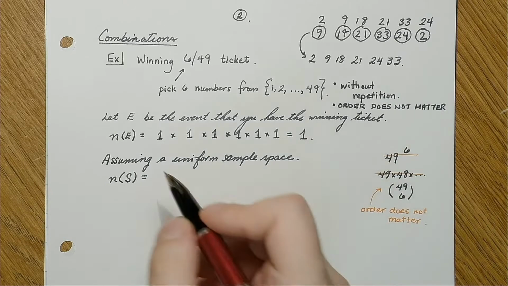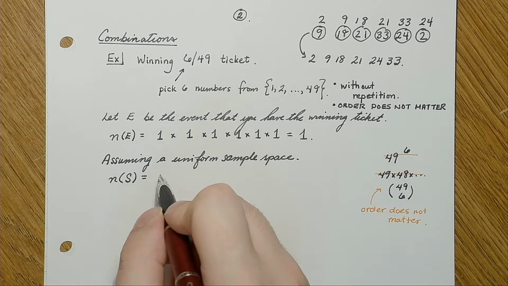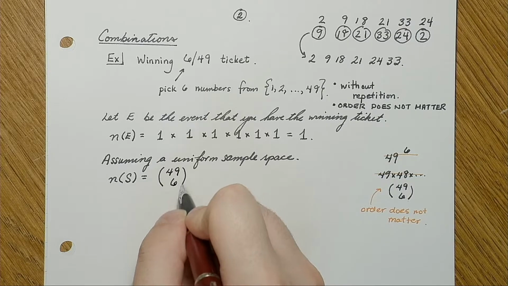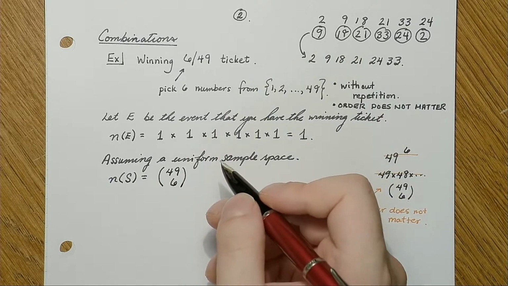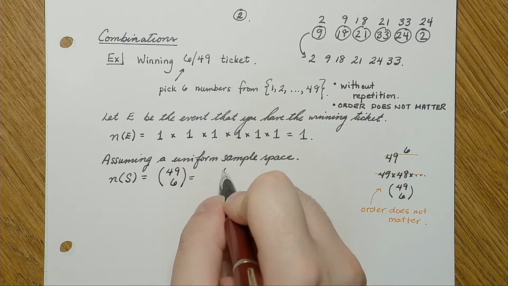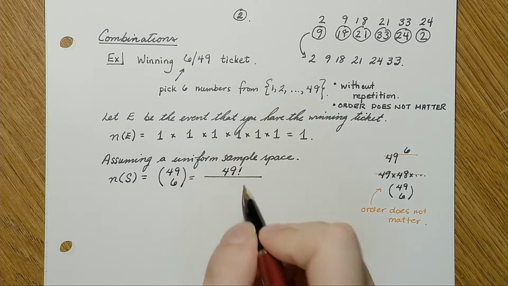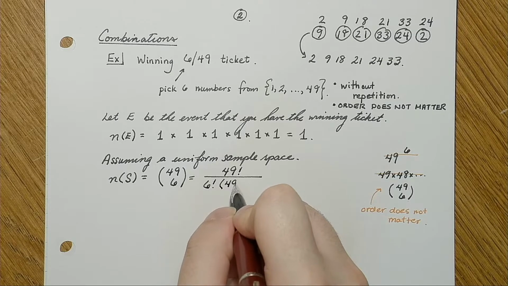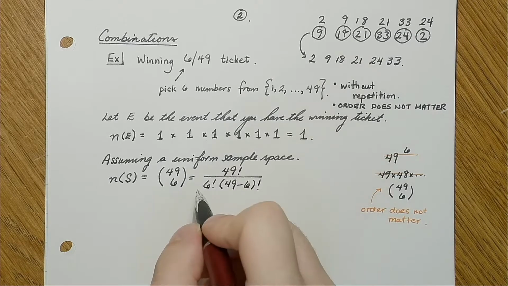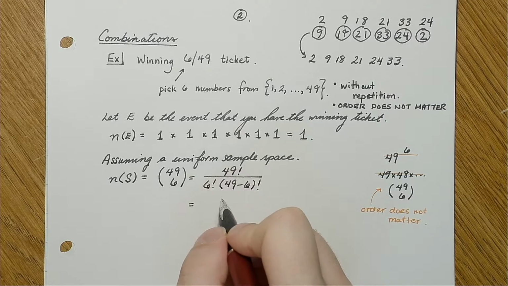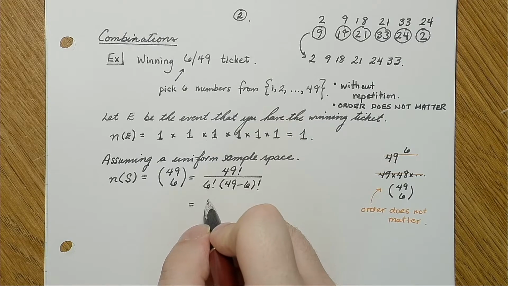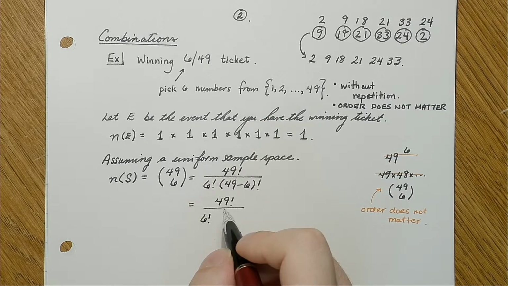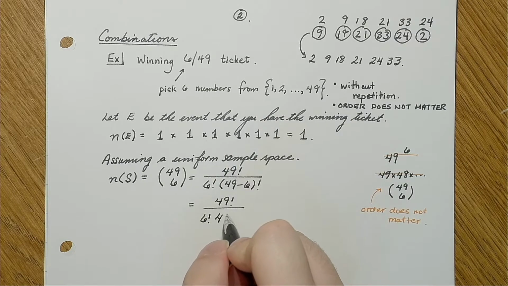So we have 49, and then we have 6, and 49 minus 6. And this is already going to be a large number.